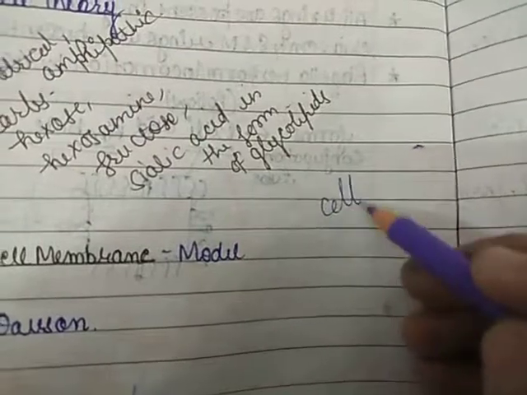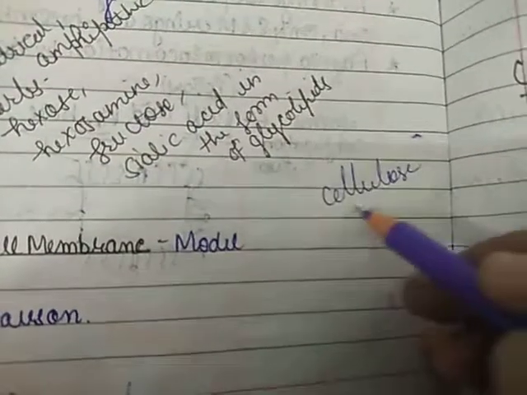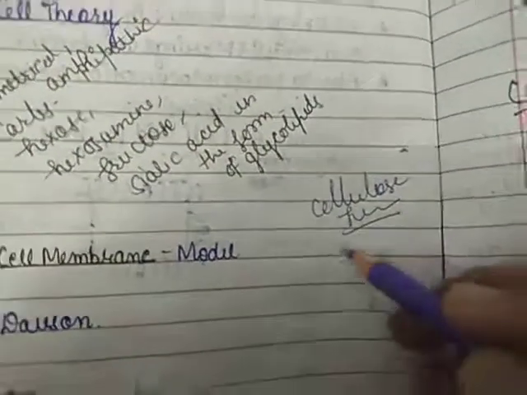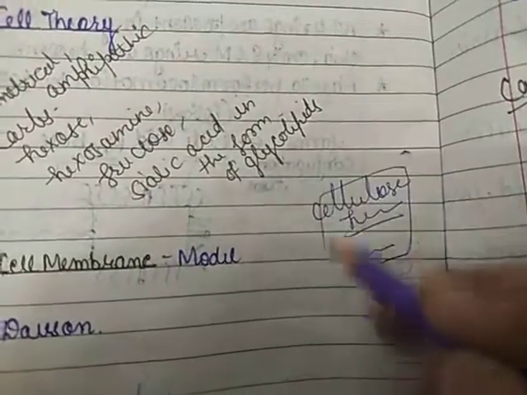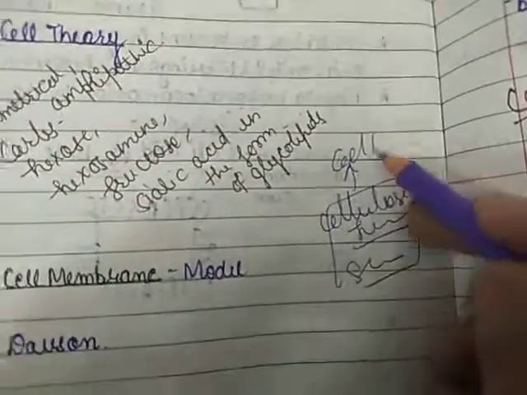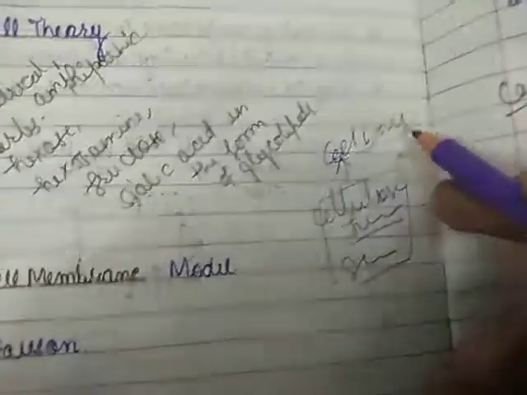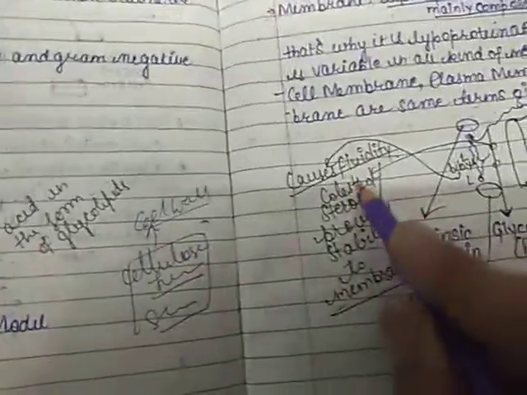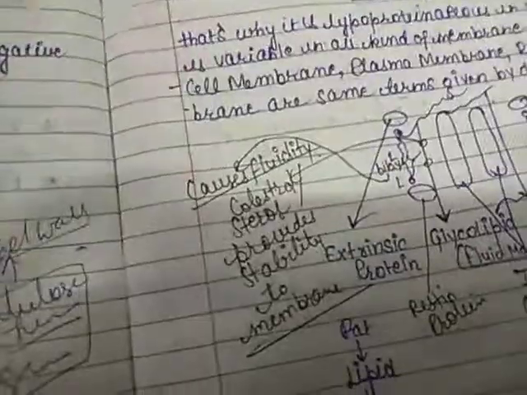Mainly you need to understand that cellulose, hemicellulose, and cellulosic acid are all parts of the cell wall, not at all of the cell membrane. The cell wall is different from the cell membrane. We'll deal with the cell wall structure also in the next segment. Thank you.